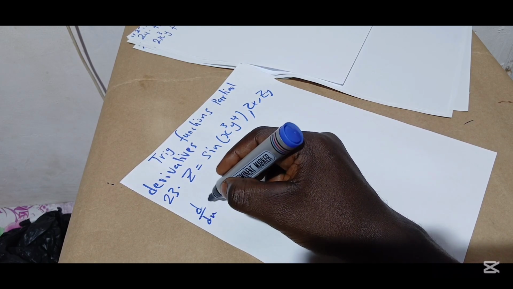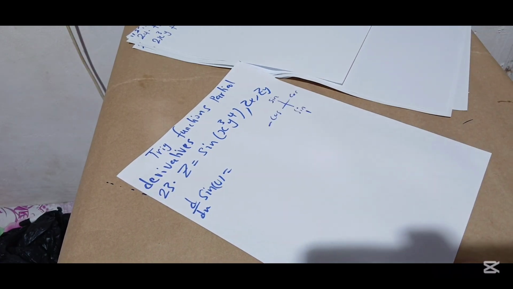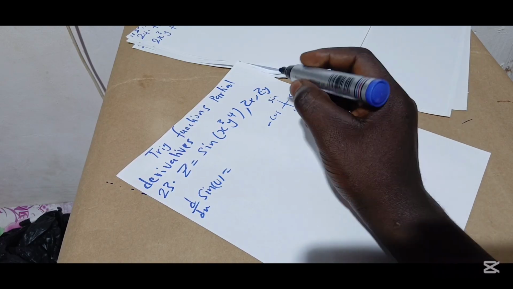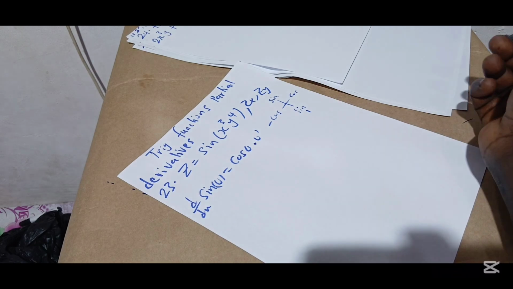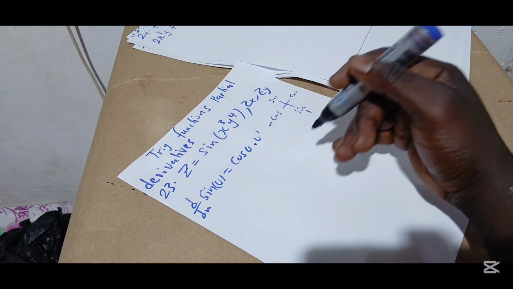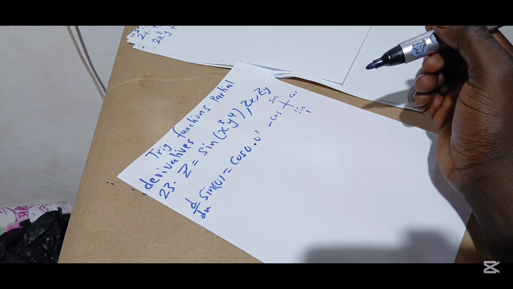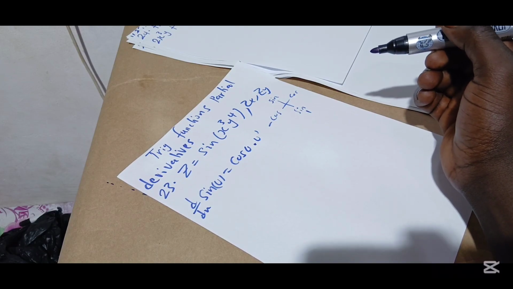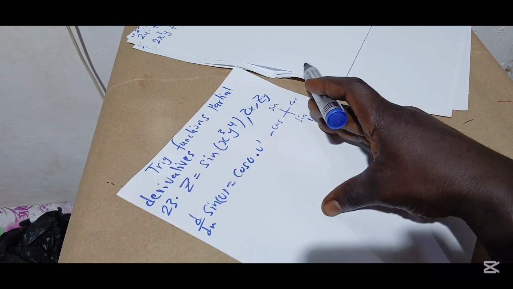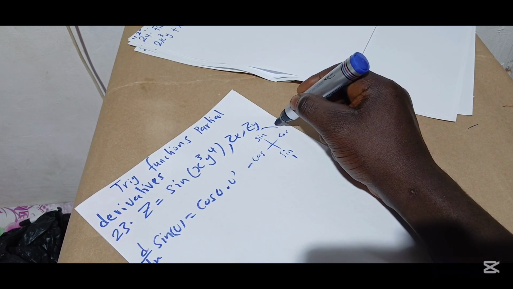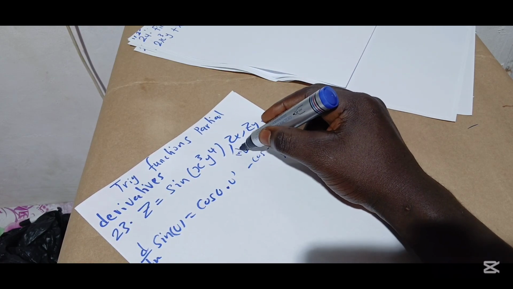the derivative of sine u equals cos u multiplied by u prime, and these are trig identities for differentiation, and I advise you to know them. But in case you are wondering, you can use this Cartesian plane. So it means that when we are going this way, we are differentiating, right? But when we are going this way, we are integrating, right?